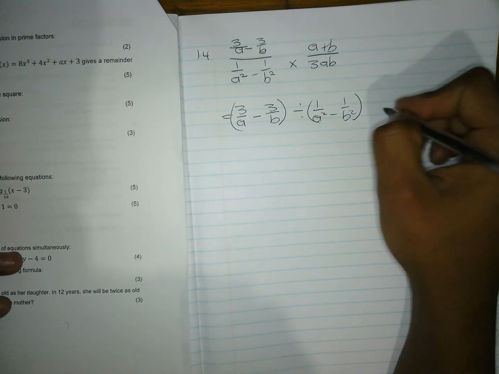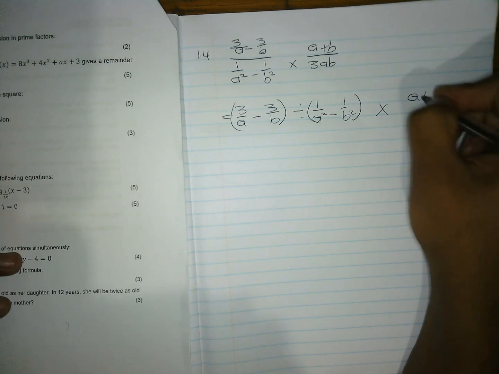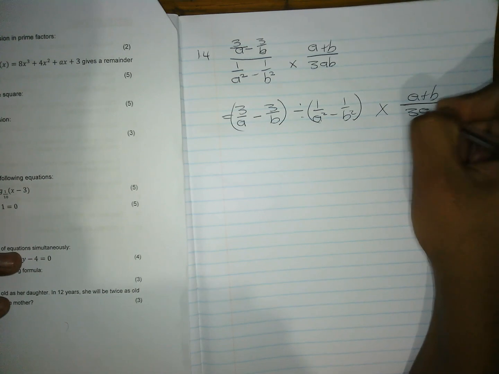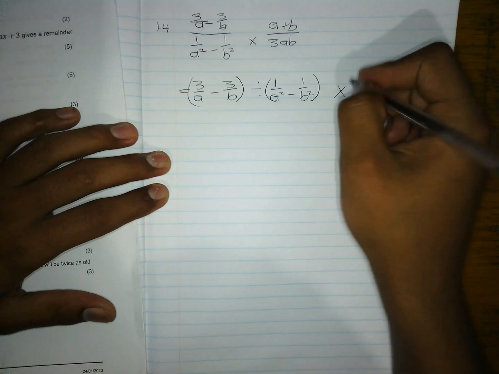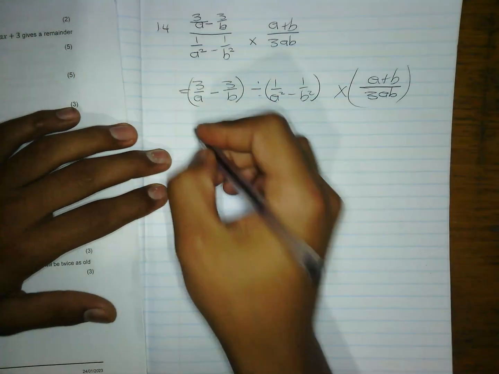Very important to put your brackets. So why I did this is so that we can deal with each one on its own.